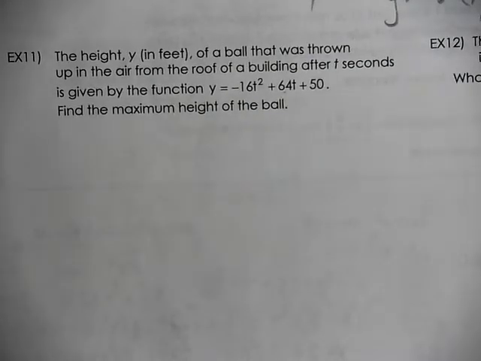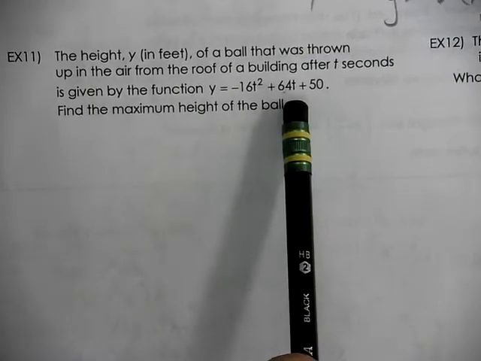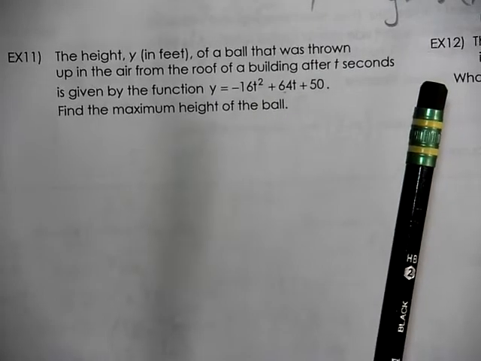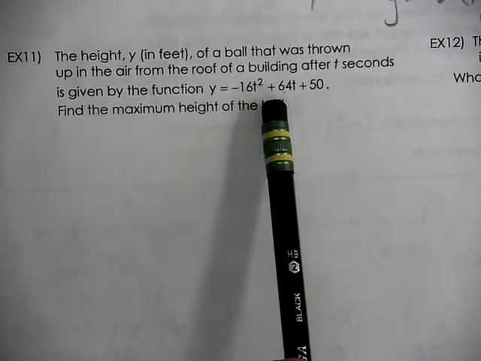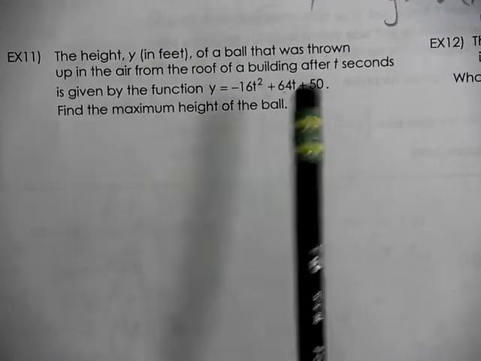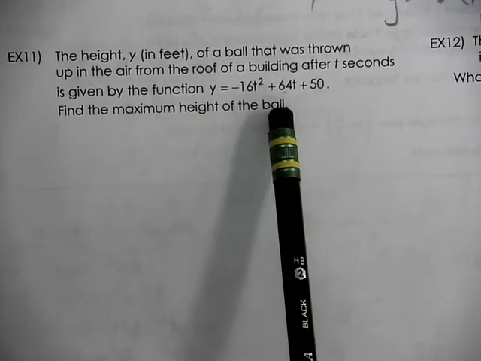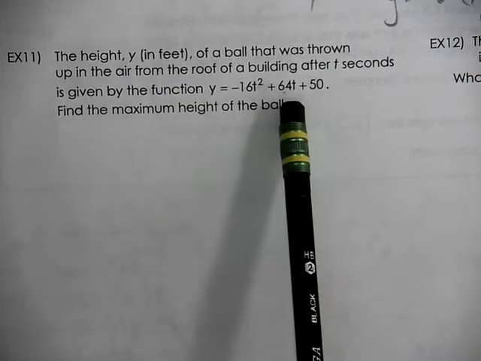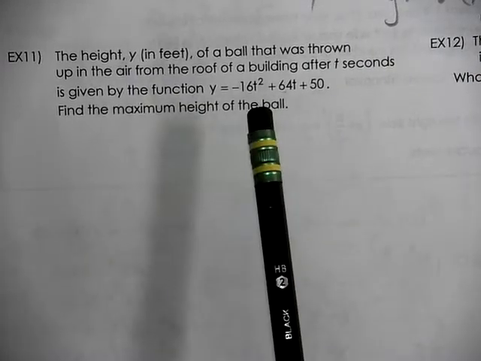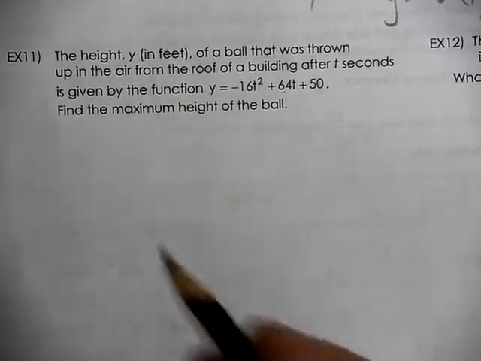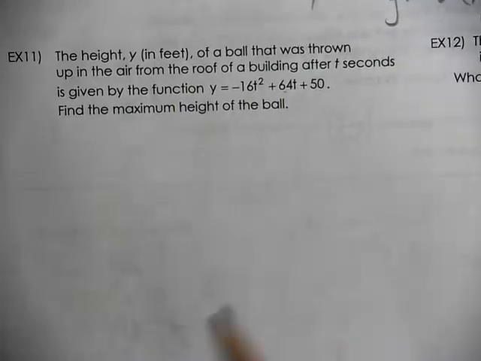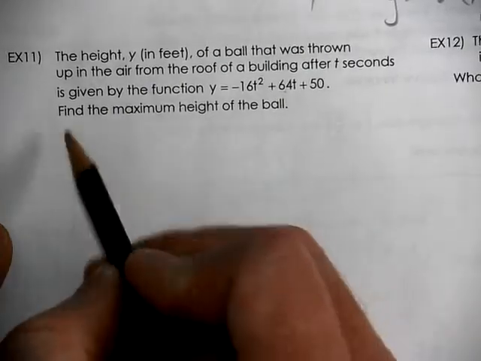There's a couple different ways we could do this. We could plug this into our calculator if that was available to us. We could do negative b over 2a, find the line of symmetry and plug that in. That would completely work. We could complete the square if the numbers are nice enough. Let's find out if our numbers are nice. This is a completing the square section, so let's see if we can make that work.